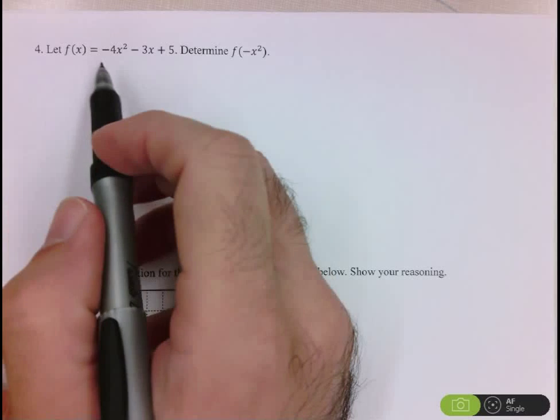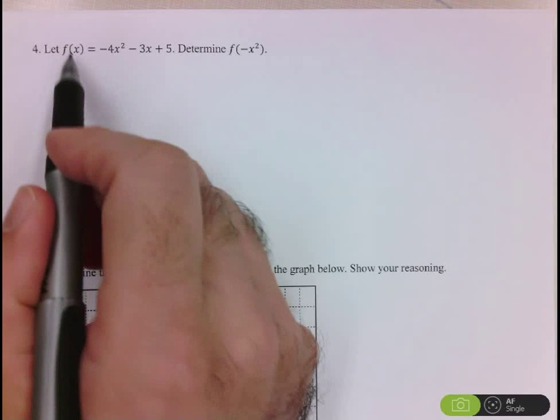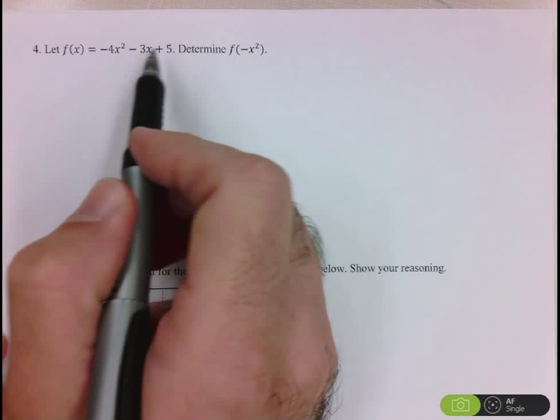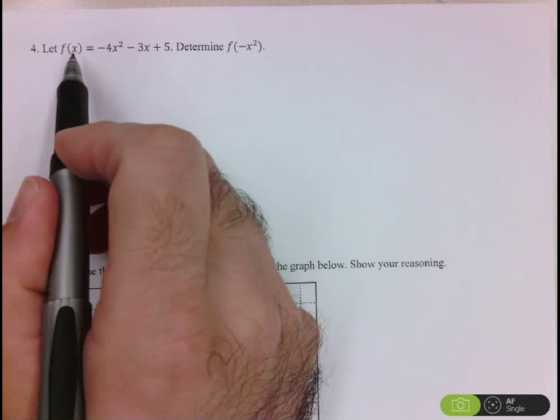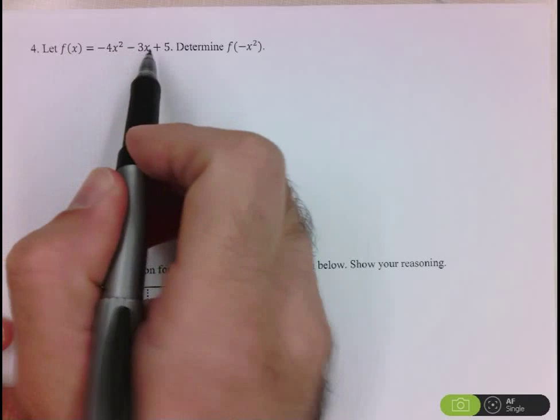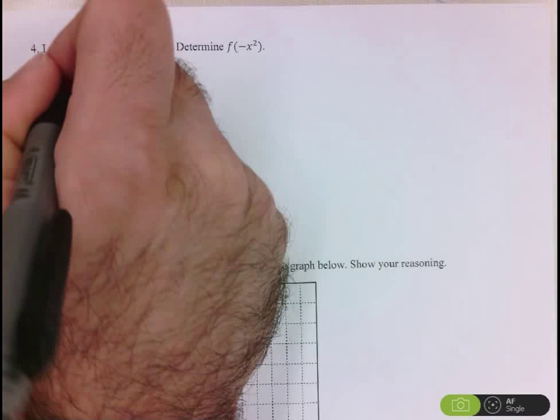Okay, so they're giving us a function. Remember what this represents. This is like a recipe. It tells us whatever you see in the bracket is what you replace x by in your equation. So here we have f at negative x squared. So we go back to the recipe, and wherever we see an x, we are now going to replace it by negative x squared.